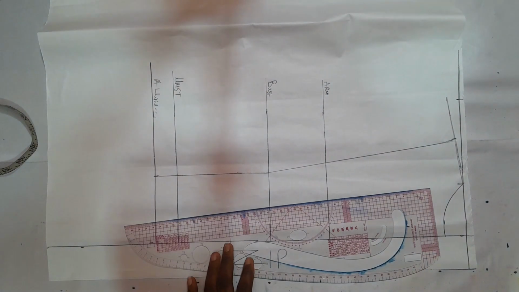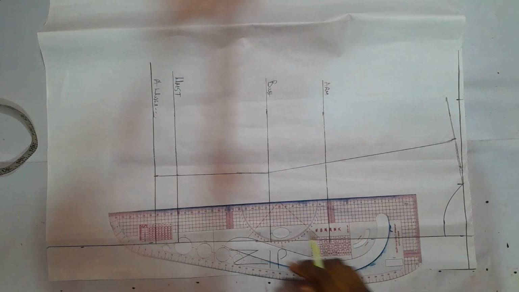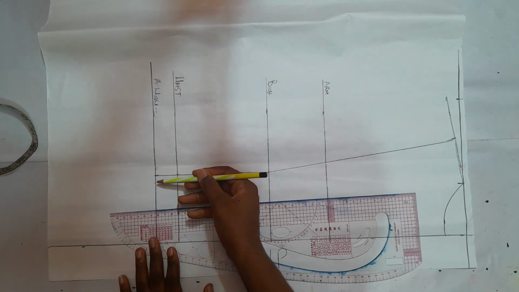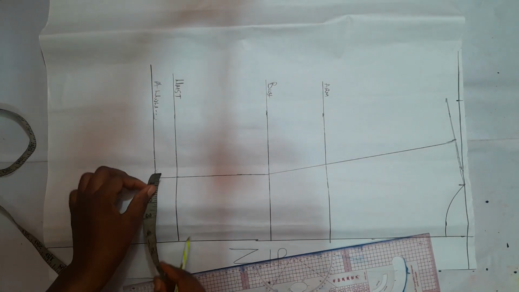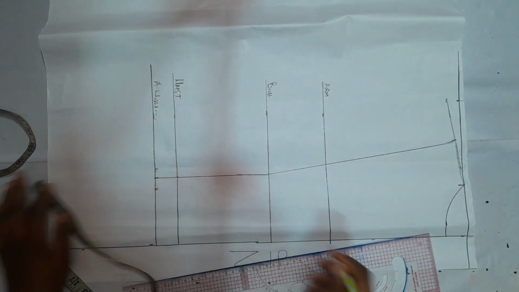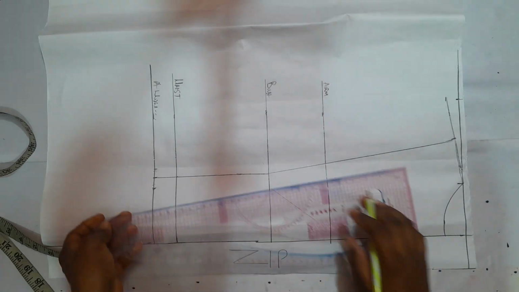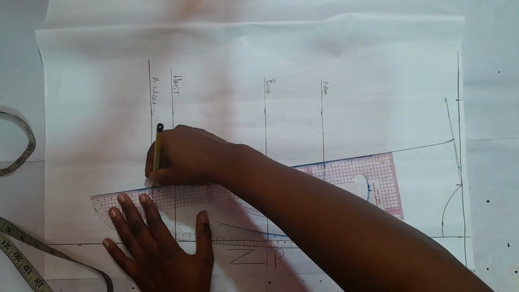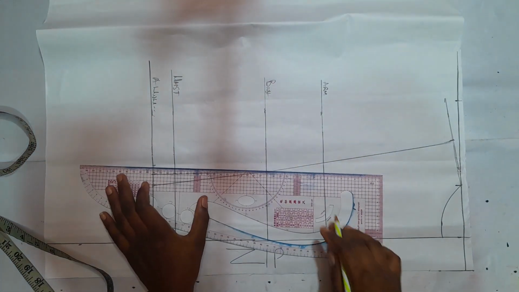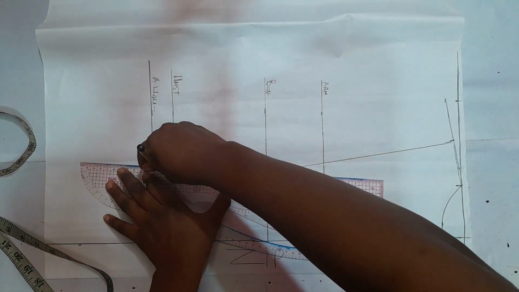So now what I want to do would be to go out half an inch on this waistline, half on both sides, just to create that. And from this point now, I'm connecting the way upward like this, and I'm connecting the way upward like this.